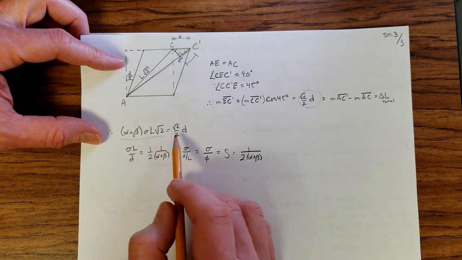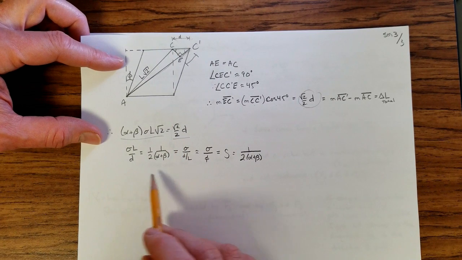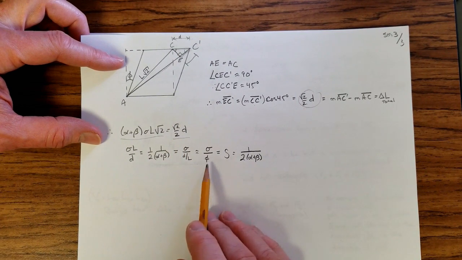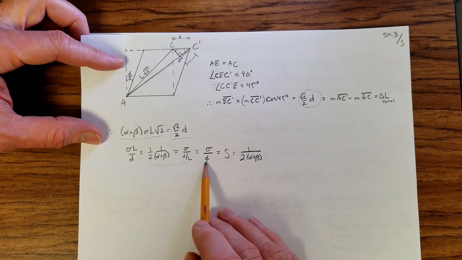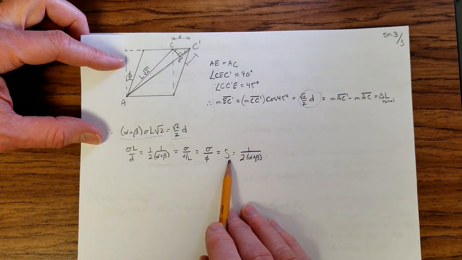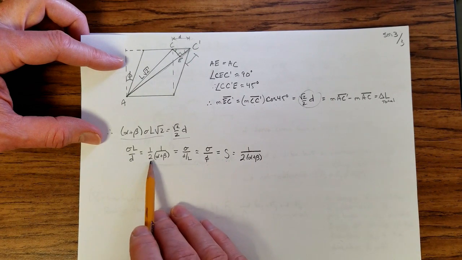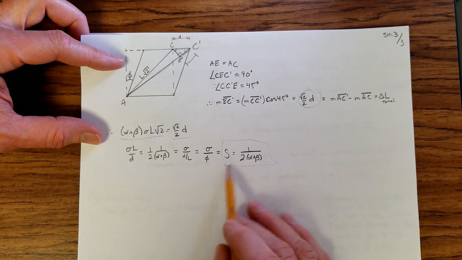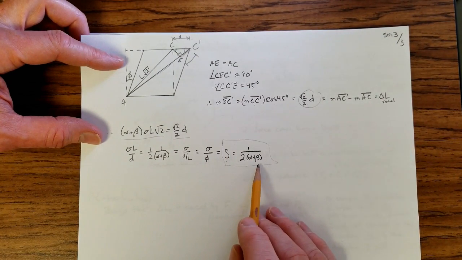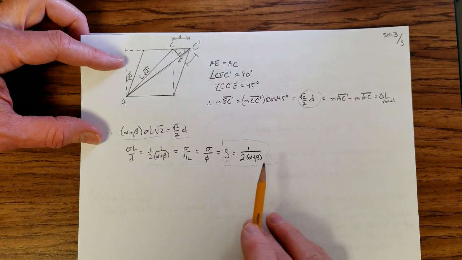Now I set what I did on the other page equal to what I have here, and if I work through the math, I end up with sigma over phi, which is the definition of the shear modulus, and that is equal to 1 over 2 times alpha plus beta. Why we need this at this point is not necessarily obvious, but it is going to come into play in another video.